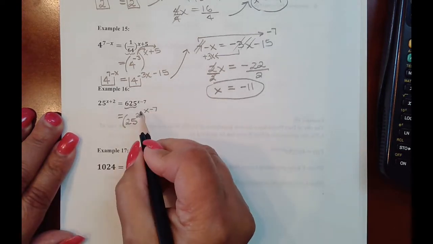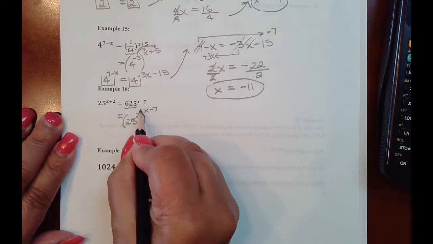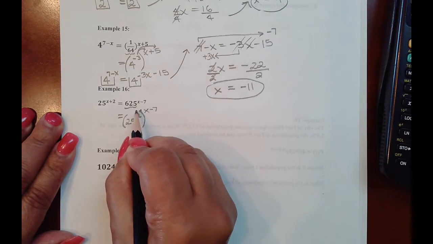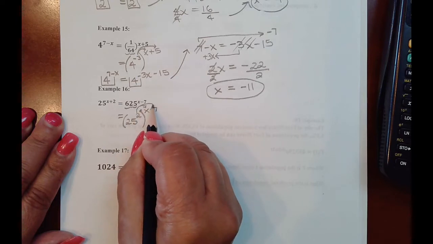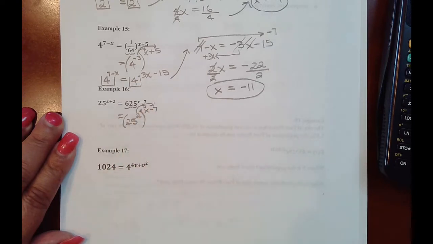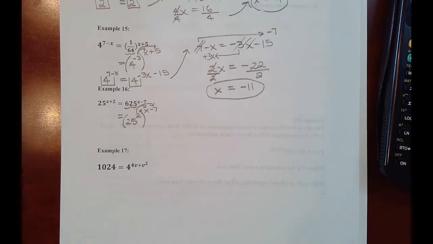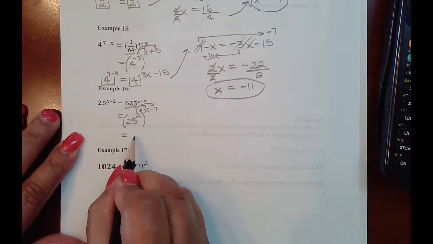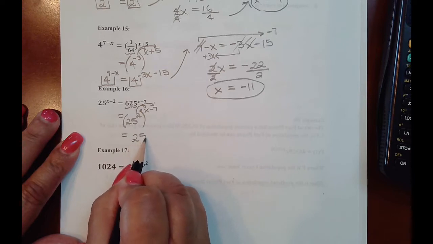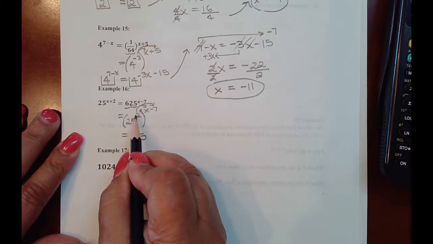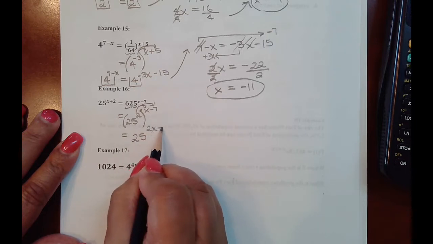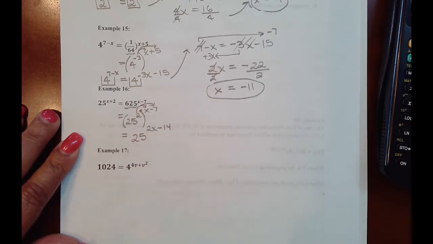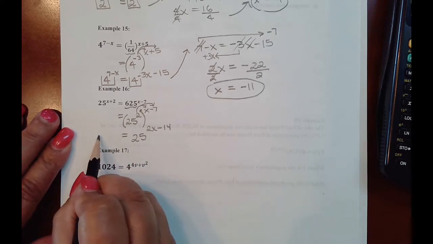So we are trying to raise one power to another power requiring multiplication. So it's going to be 2 times x, because that's the power to a power rule: when you're trying to raise one power to another power, you multiply the powers. So this side becomes 25, but now with a single power of 2x minus 14, instead of having a two-step power.